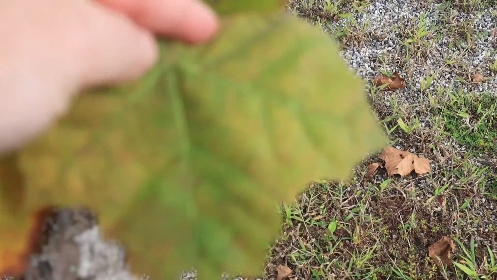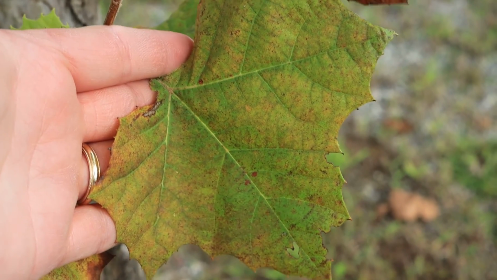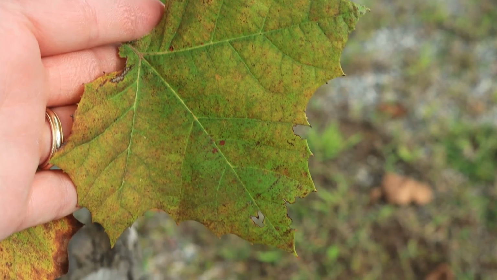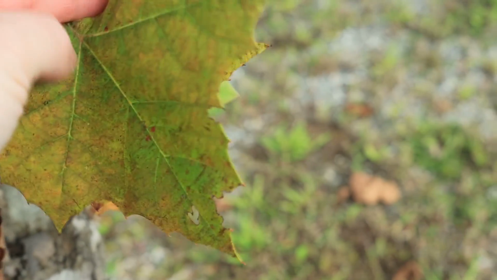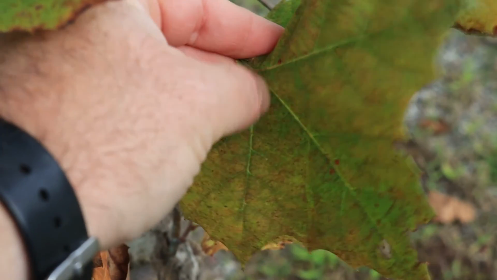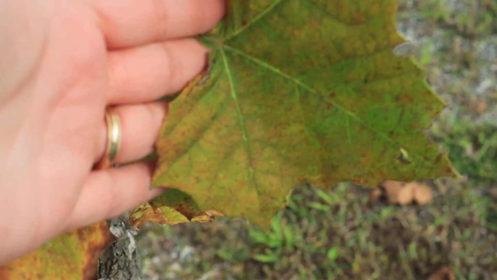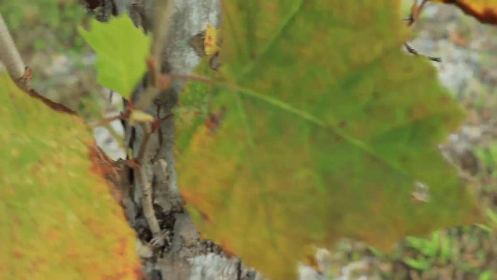Here's a good one to really look at here. But if you pay attention to the leaf venation here, you see where it connects at the petiole there. Okay, you can see that those veins are pinnate. They're not all radiating from a central point. With palmate, all the veins would be coming off of this particular region of the leaf right here. But that's not the case with the sycamore.